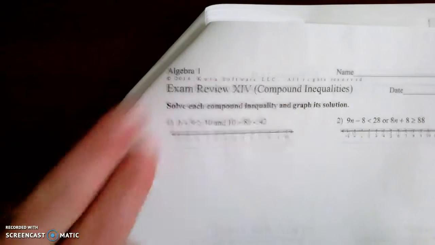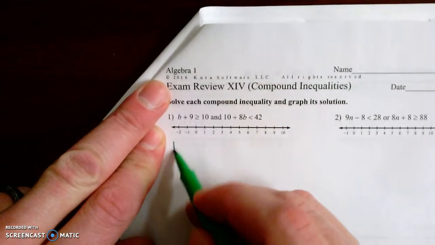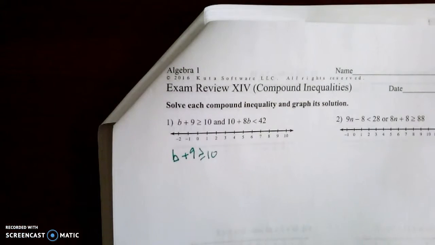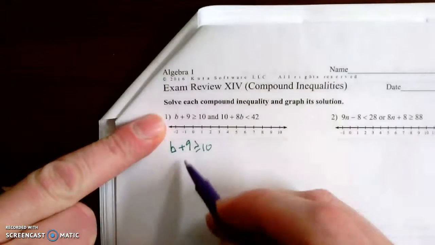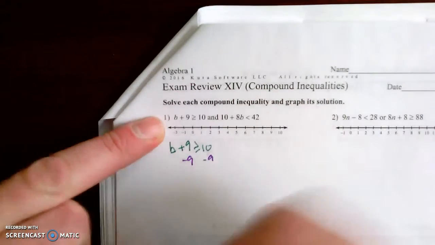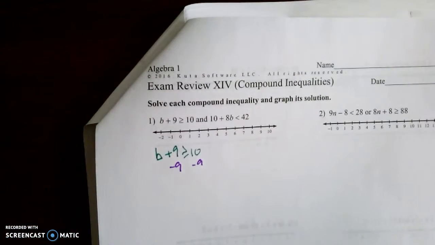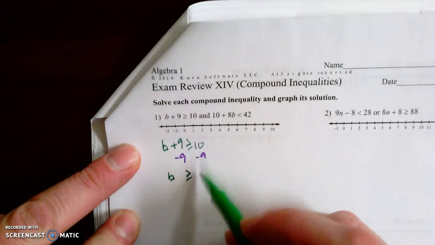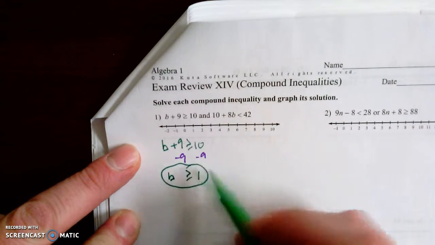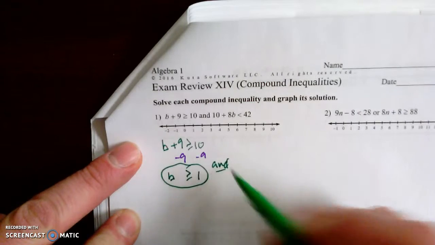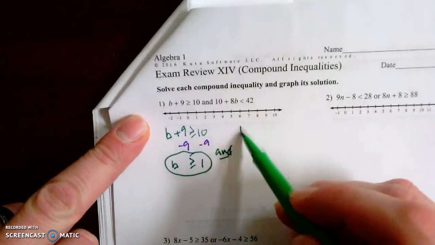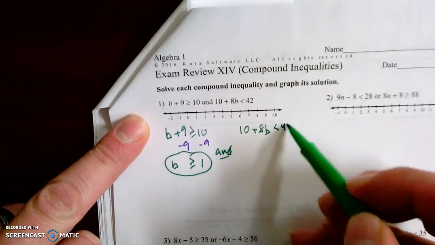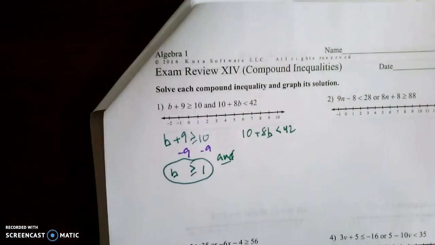All right. So here we have b plus 9 greater than or equal to 10. I'm just going to subtract 9 from both sides. We treat this just like an equation, pretty much. So b is greater than or equal to 1. And we've got 10 plus 8b less than 42.